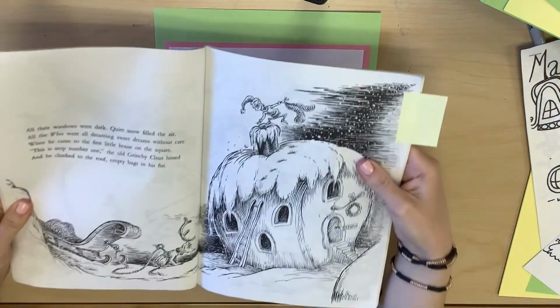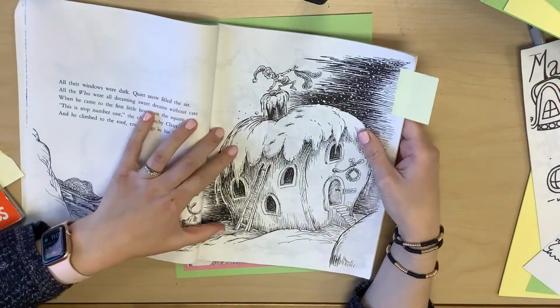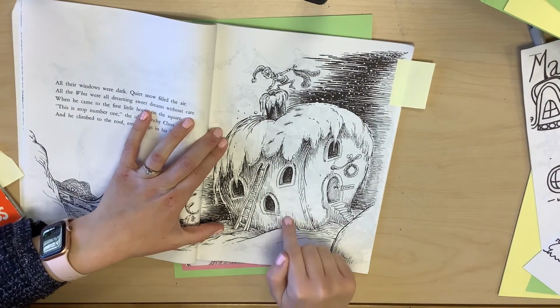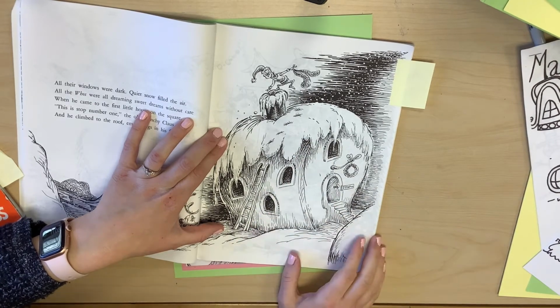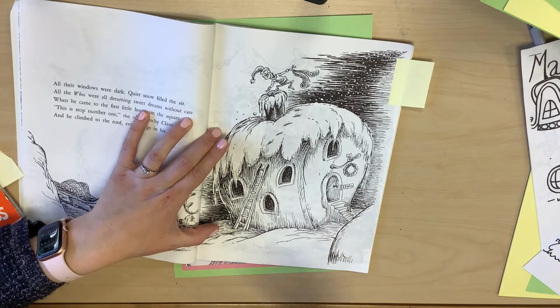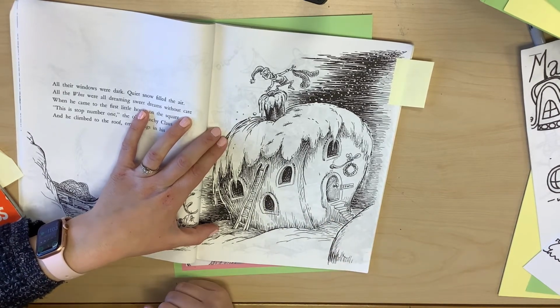Last one. This one is right out of How the Grinch Stole Christmas. And this one has a lot of hatching and cross hatching. So we see we have the hatching here, hatching in the windows. Then we have some cross hatching up here for the snow. And again, we're going to add those little lines just to make it look more 3D and to add that value.